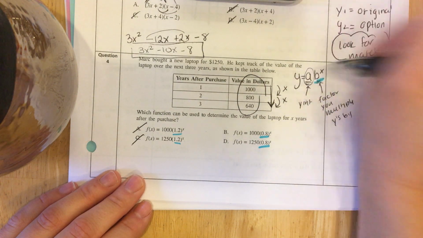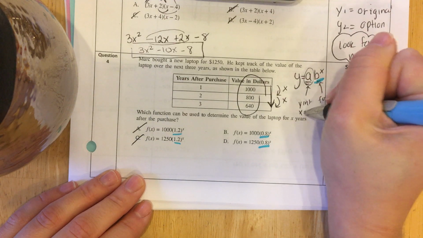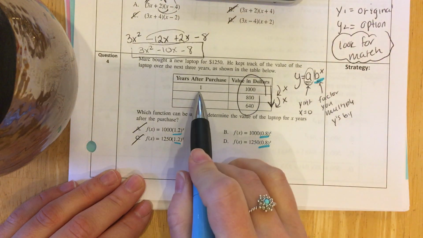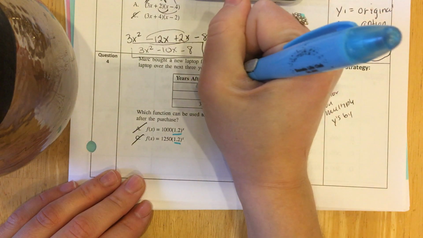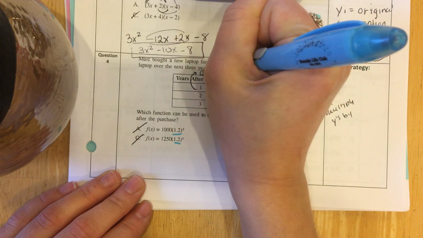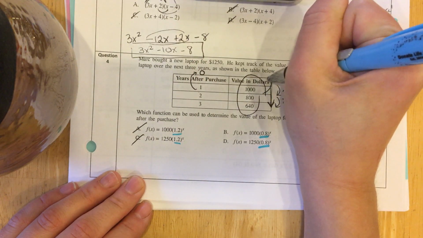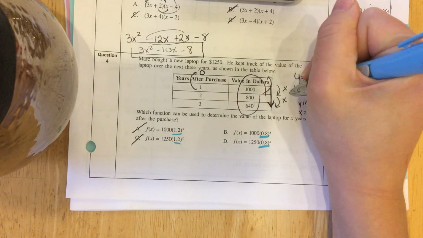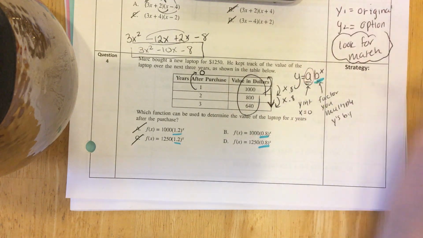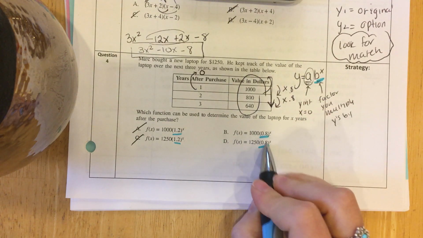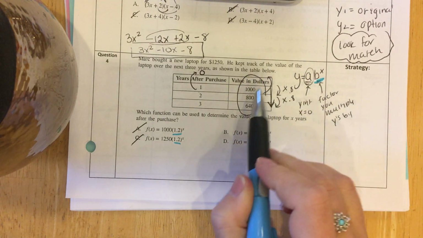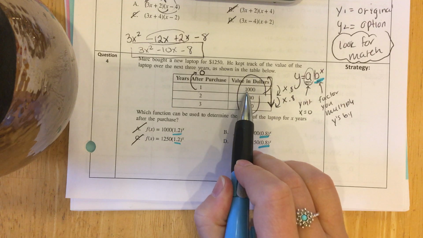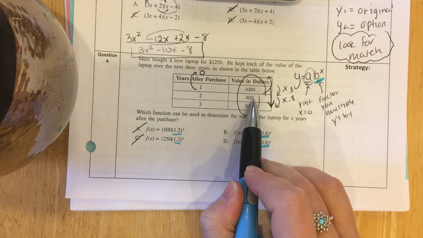Then your A is your y-intercept. That's when X is equal to 0, which I don't have here. So I need to find that point. I'm going to add it in. When X is 0, what is my Y value? It's obvious that I'm multiplying by 0.8, and you can check that in your calculator if you don't believe me, because those are the only two options here. So to get from 1,000 to 800, you must multiply 1,000 times 0.8 to get there.